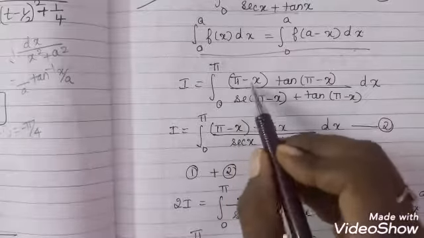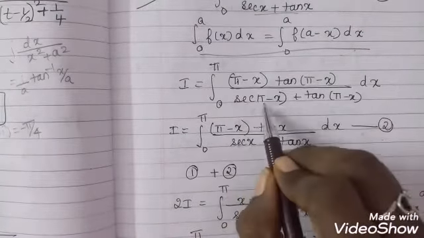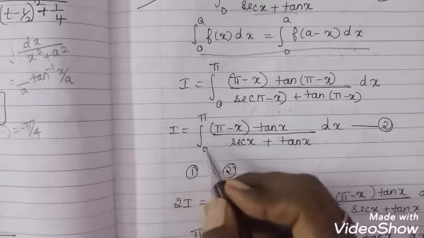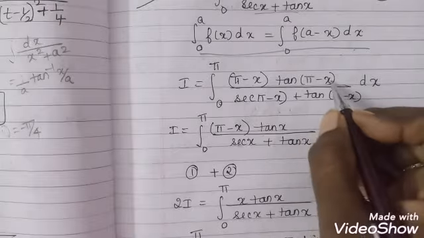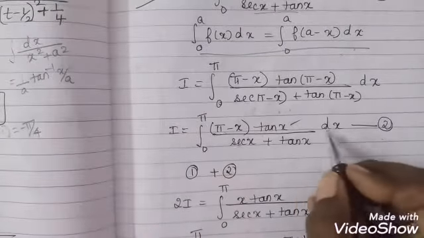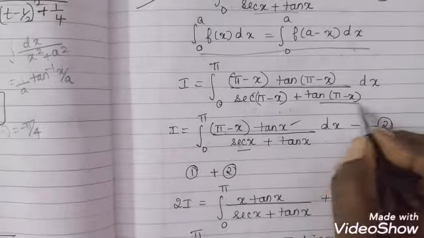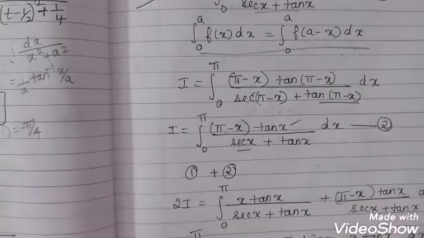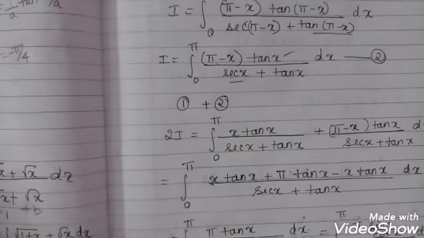It becomes (pi minus x) tan of (pi minus x) divided by secant of (pi minus x) plus tan of (pi minus x) dx. So your I is equal to the integral from 0 to pi of (pi minus x) tan x divided by secant x plus tan x dx, since tan of (pi minus x) is nothing but minus tan x and secant of (pi minus x) is minus secant x. Now label this as 1 and 2, and add 1 and 2. When you add it, what do you get here?